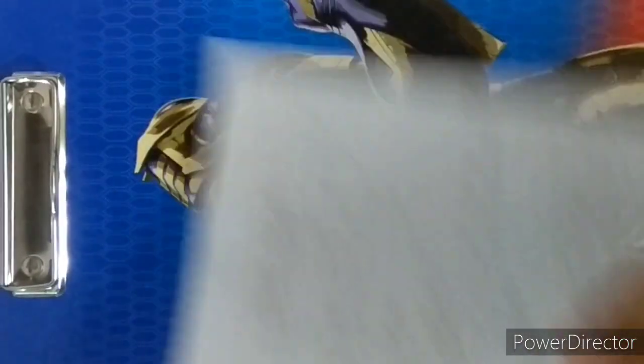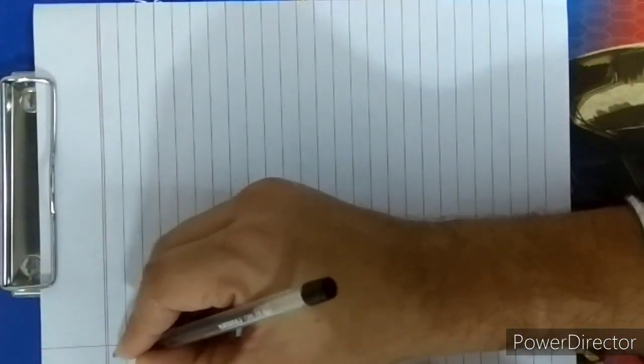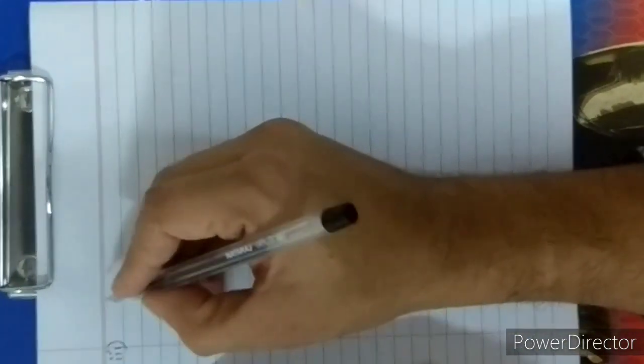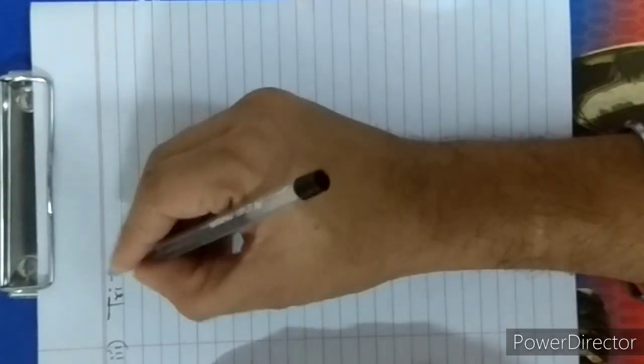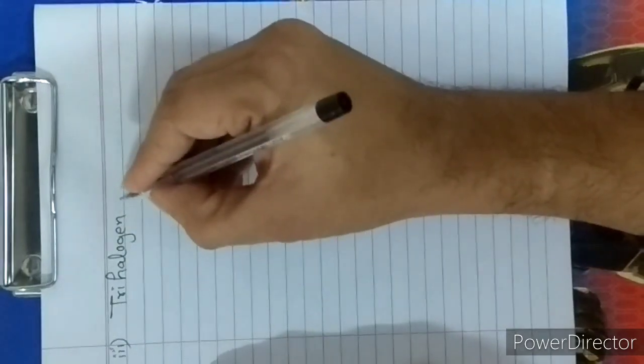Now student, next, again on the basis of number of halogen atoms attached, that is trihalogen derivative.